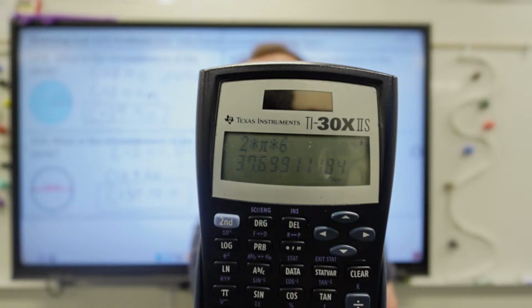Now, in these final problems, we went from an equation to a graph. Now we want to go from the graph to the equation. To do this, it's very simple. We just need to find two pieces of information. The first piece of information is the y-intercept. The y-intercept here is just where the line crosses the y-axis.